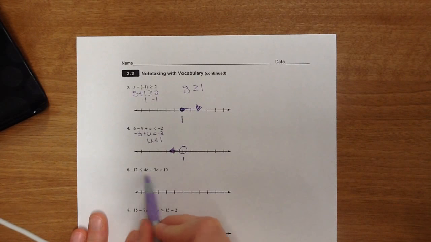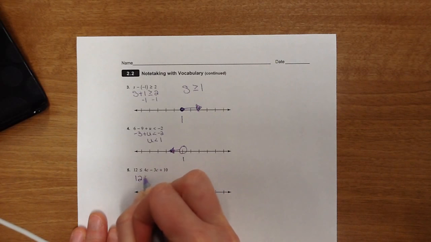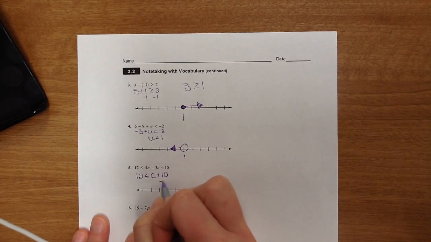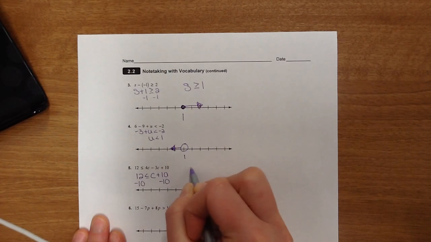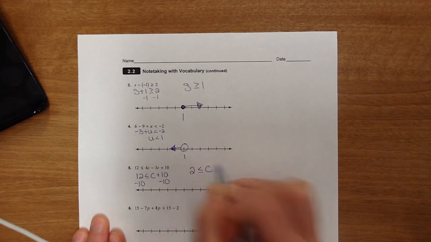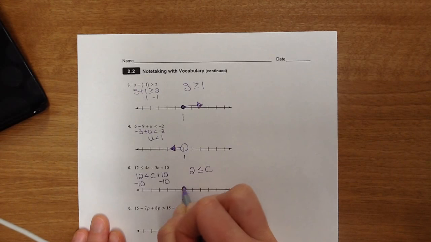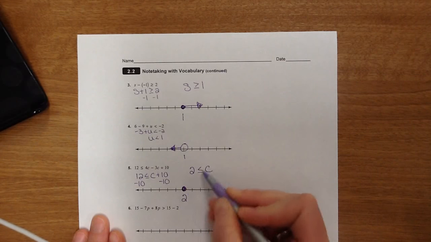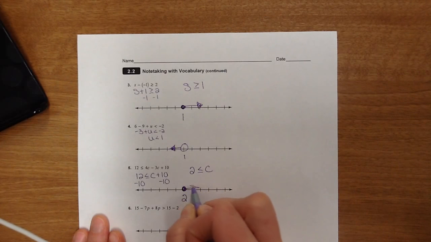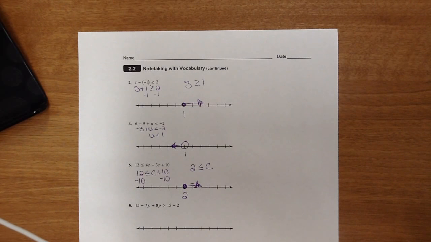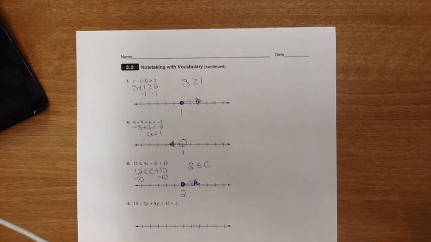Number 5 doesn't show up on the left, but that's okay. We can do it. So I'm going to put the variables together. Now I'm going to subtract 10 from both sides. So I get 2 is less than or equal to c. So here's my 2, and it's filled in. Now because they're opposite, my graph is going to go this way. Okay? I know I'm going kind of fast, but hopefully you've already done and seen these before, okay?